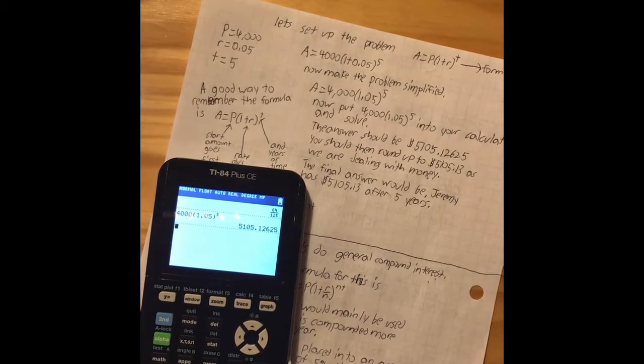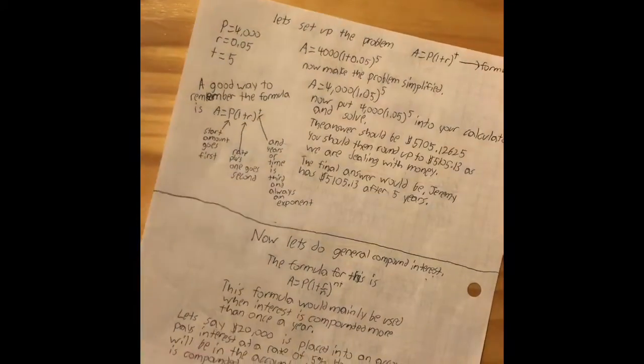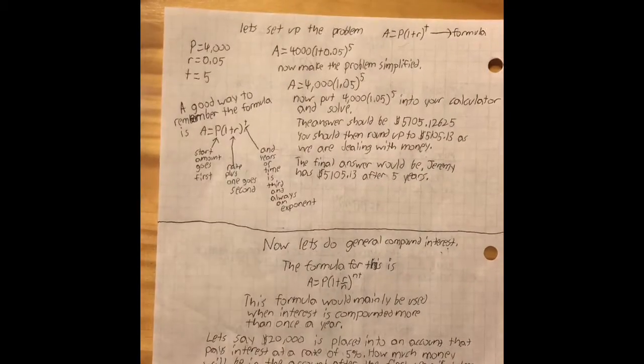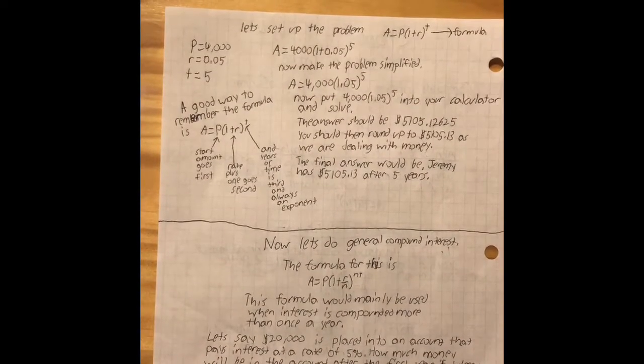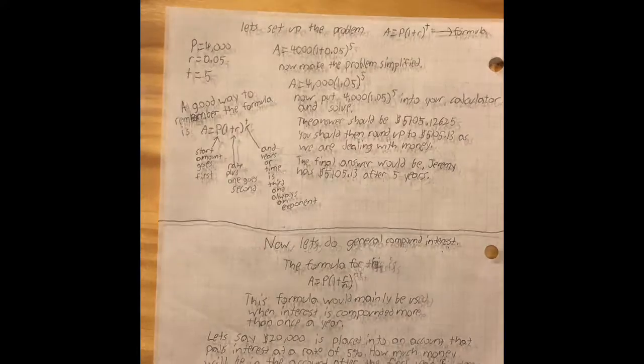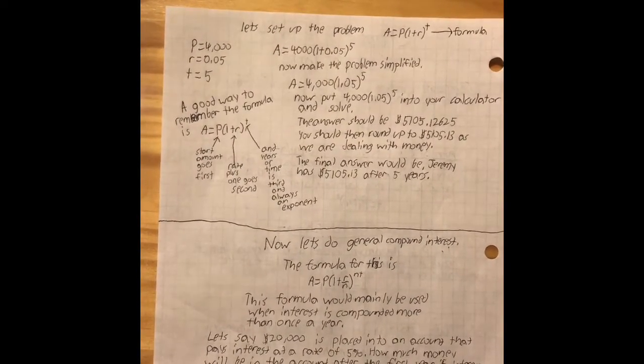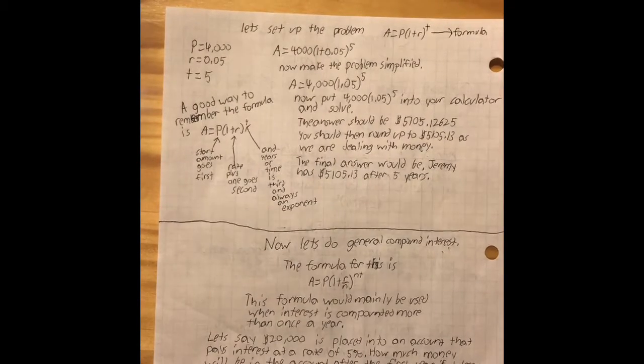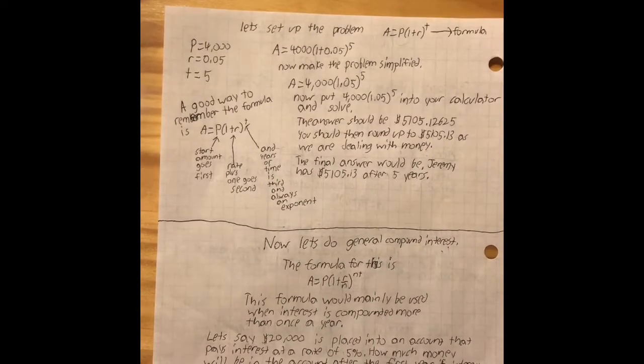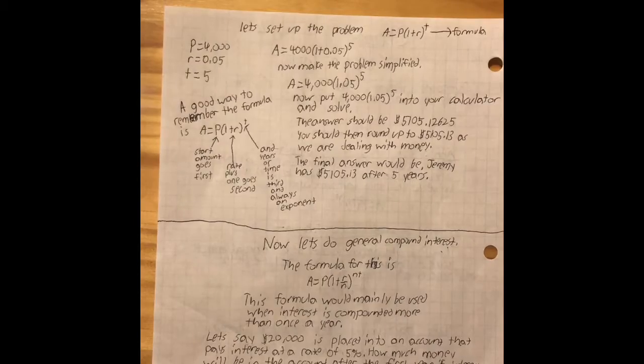The answer should be $5,105.13 because you have to round. The final answer is Jeremy has $5,105.13 after 5 years. A good way to remember the formula is that the starting amount goes first, rate plus 1 goes second, and years of time is third, and always an exponent.